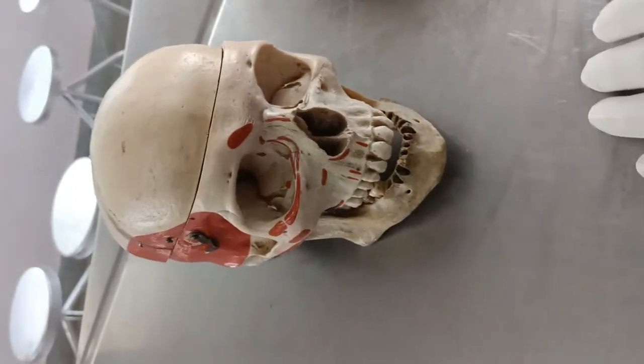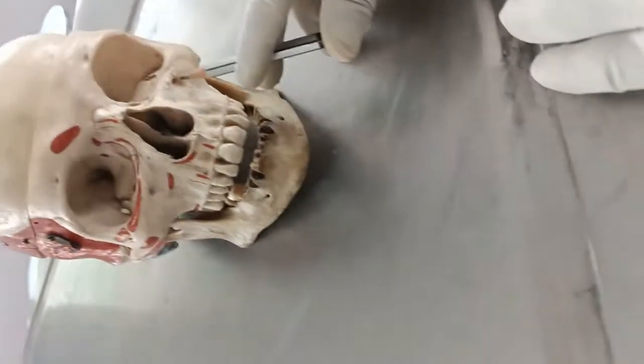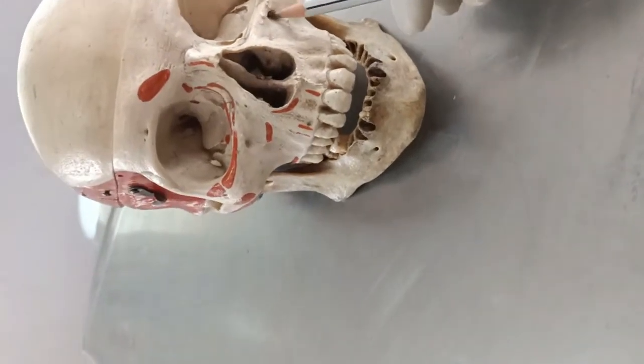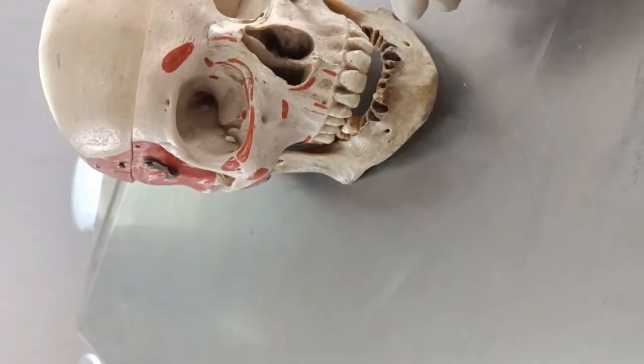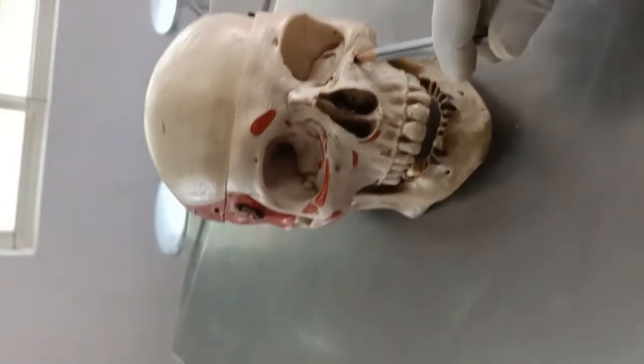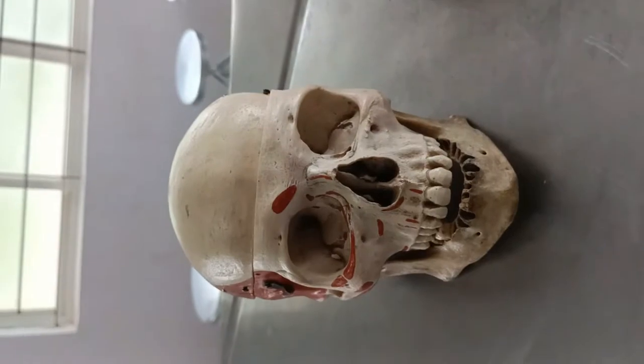Then just below the orbit, here we can see one foramen. This foramen we call the infraorbital foramen. Here also, this is the infraorbital foramen. Through that infraorbital foramen, the infraorbital vessels and nerves will be passing.